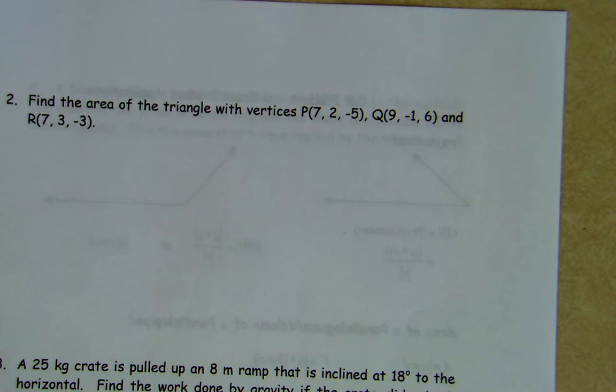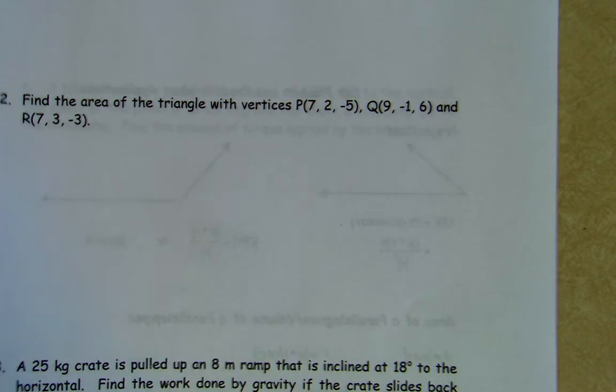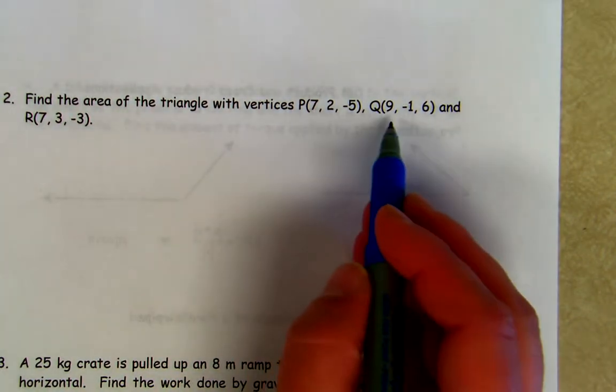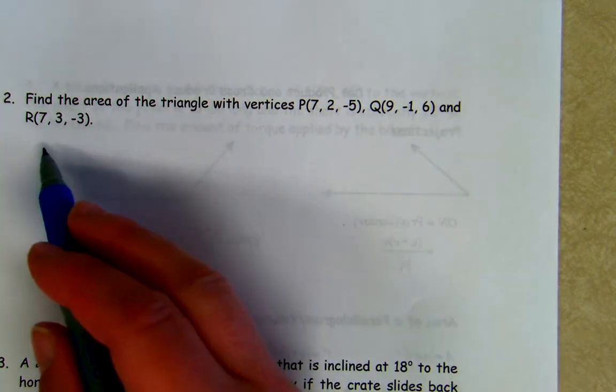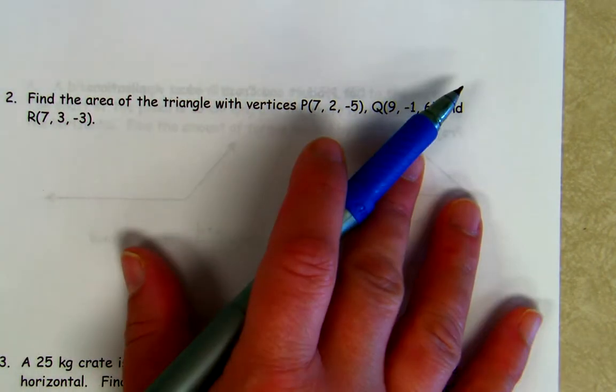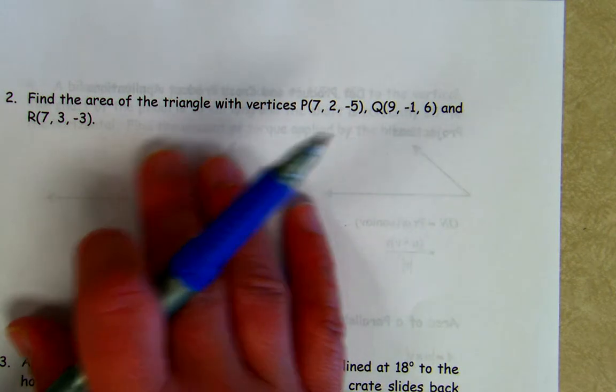Question number 2. Find the area of the triangle with vertices 7, 2, negative 5, 9, negative 1, 6, and 7, 3, negative 3. Here's the important thing. Those are vertices. They are not vectors.